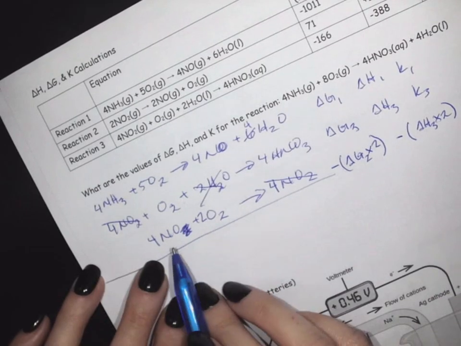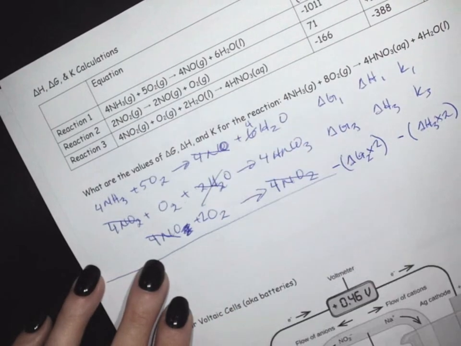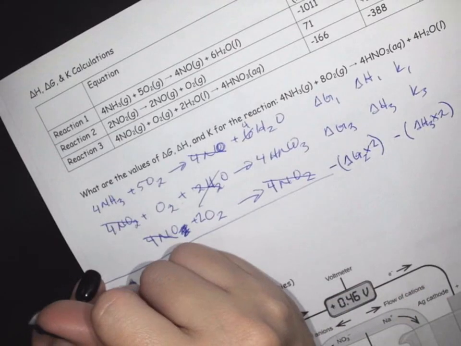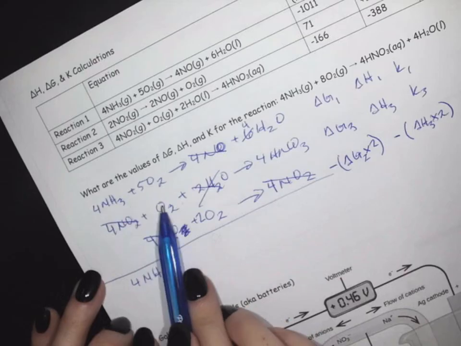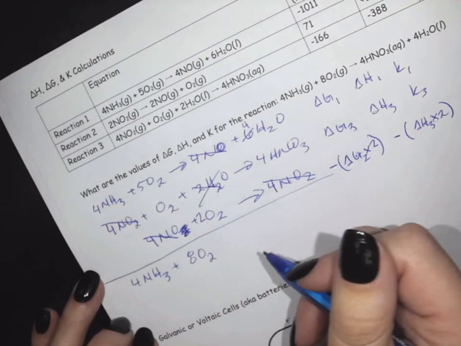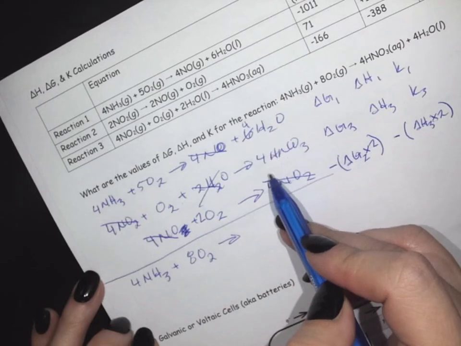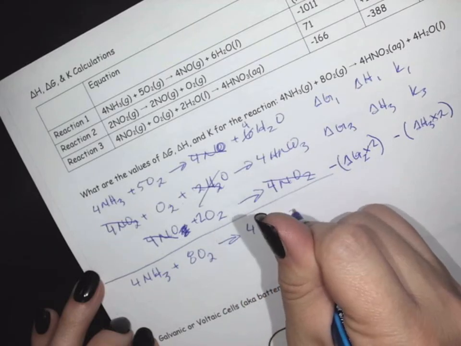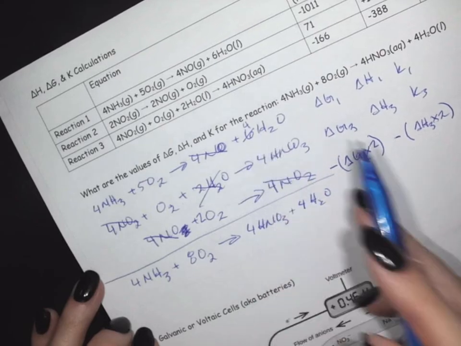Yeah. And then this means that this 4NO can cancel with that 4NO. And that would leave us with 4NH3 plus 5, 6, 7, 8 O2s. And that will turn into 4 HNO3 and 4 water molecules. Right there. Great.